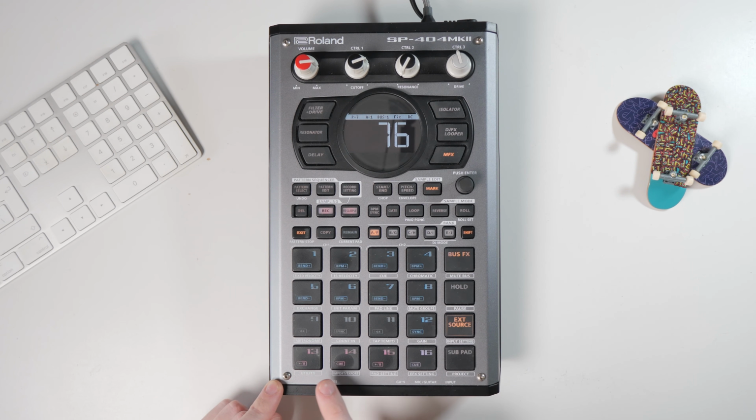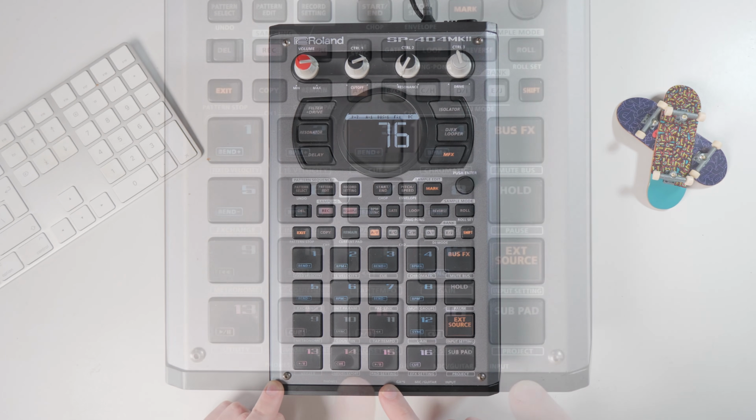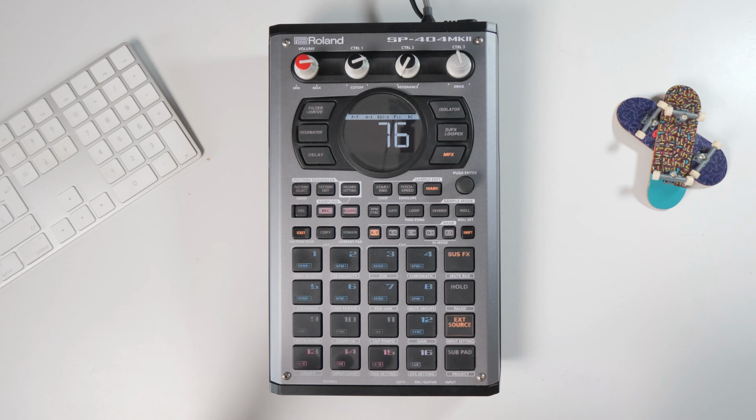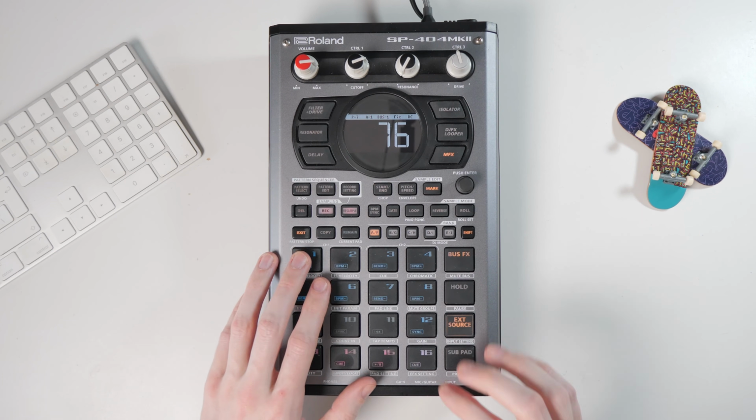So 13 is always my kick, 14 always my snare, and 15 always my hi-hat. You might be able to see that that's why these 3 pads at the bottom here are the most worn, because I'm constantly drumming on those. So per bank, I'll lay my beats out in exactly the same way as I showed you before.